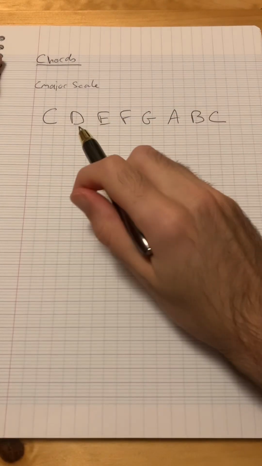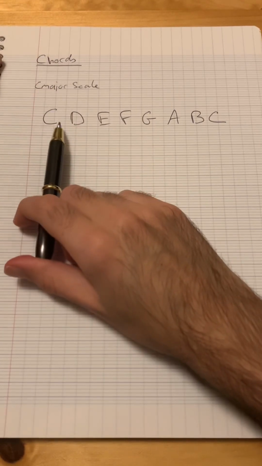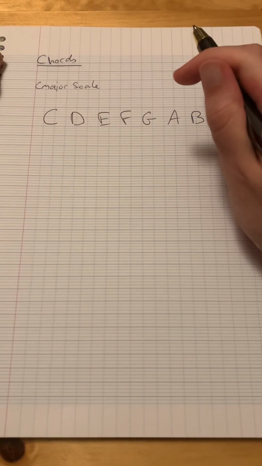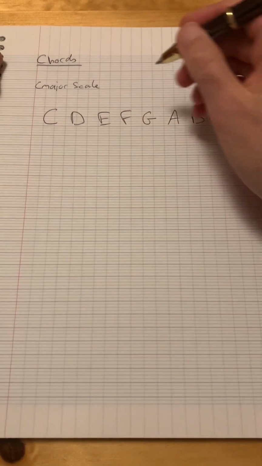Welcome back. Today we're going to see how to build chords from the C major scale. So first of all, what is a chord? A chord is three notes played together or more.